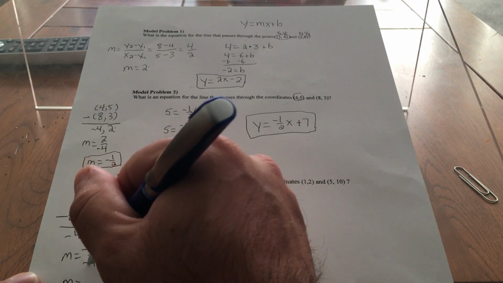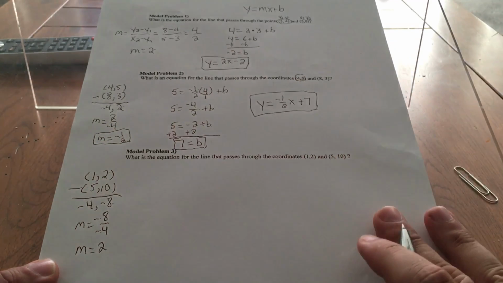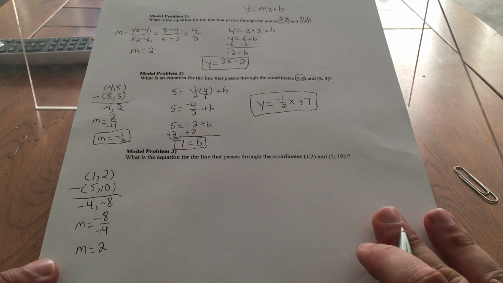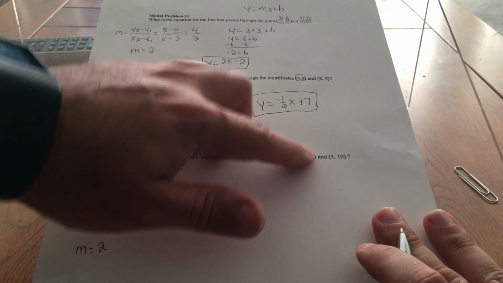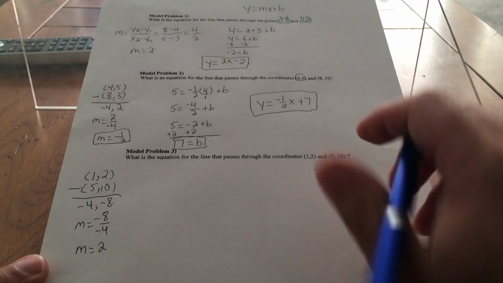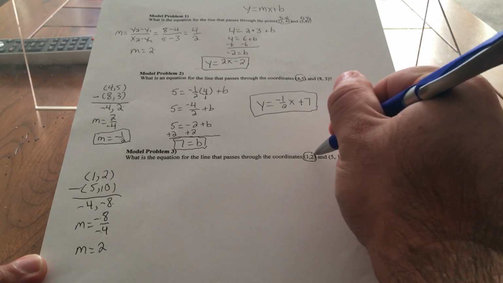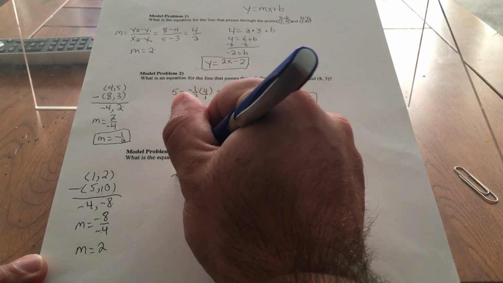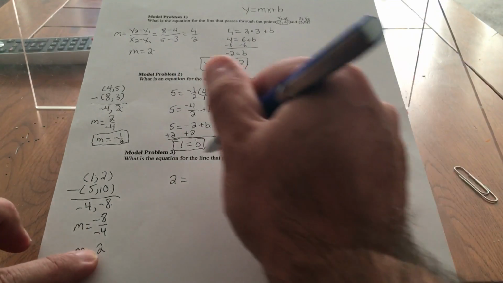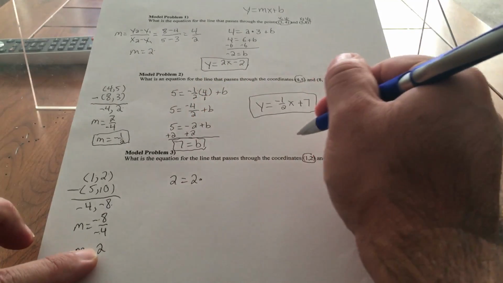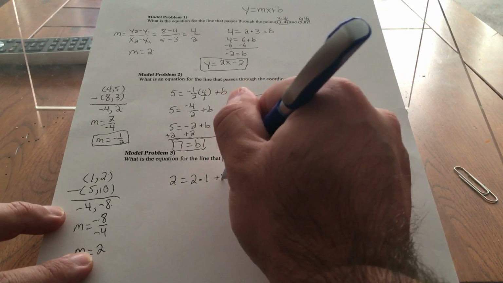In this case, negative divided by negative is positive. 8 divided by 4 is 2. So our slope is a +2. Now we've got our slope and we've got an x and y coordinate. We'll take and plug it back into our original equation. We'll go with the first one here again. Doesn't matter which one you pick. The first y coordinate here is 2. So we'll replace y with 2 is equal to m, which we found was 2, times x, which in this coordinate is 1, plus b.